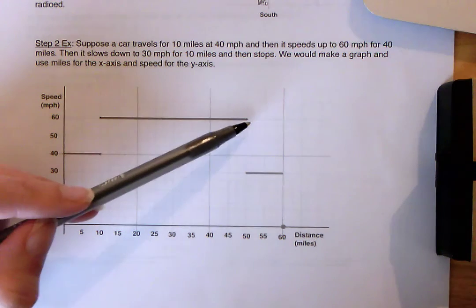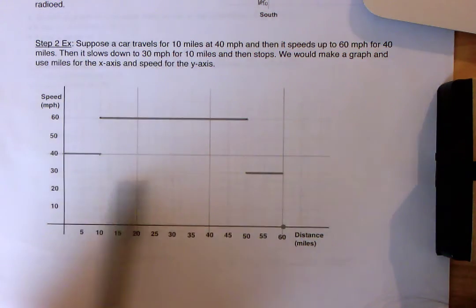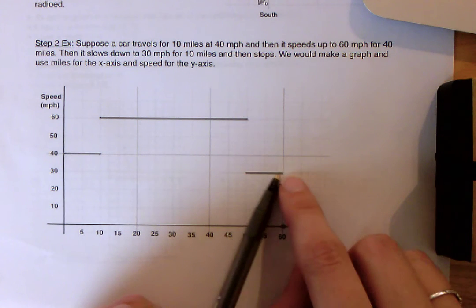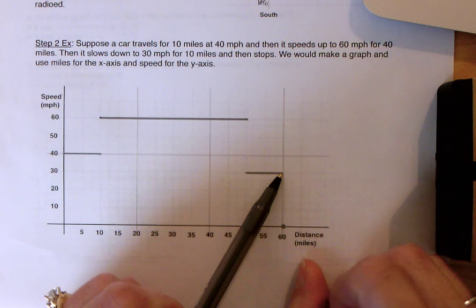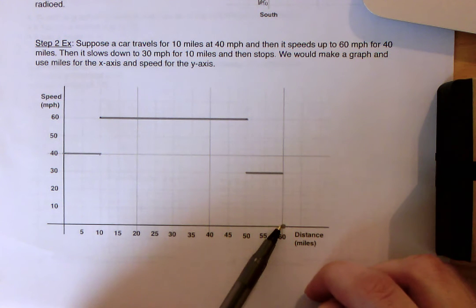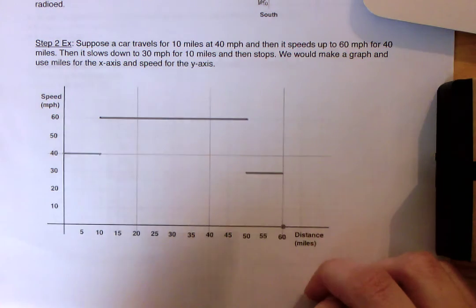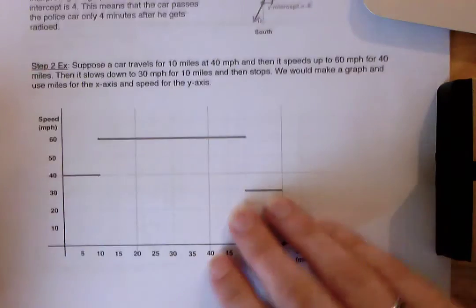And then it says it slows down to 30 miles per hour. So now we go back down here at 30. And it goes for 10 miles. So we go 10 units more, 10 units total more. And then after that, it stops. So we just put a dot for stopping, because it doesn't go any distance. It's just stopping there. And if it stops, it's also going to be down here at 0 miles per hour. So that's all you have to do.